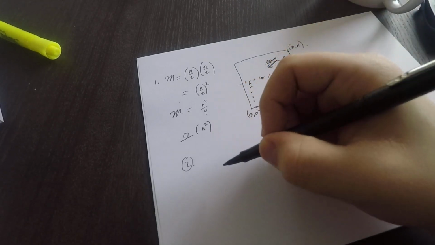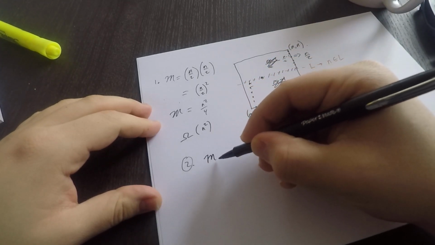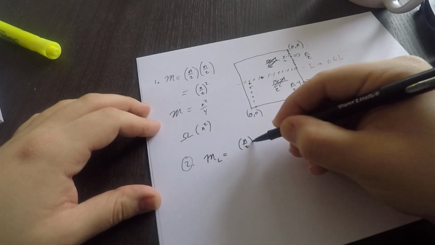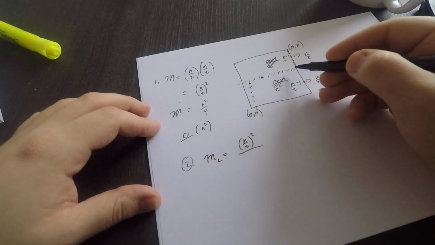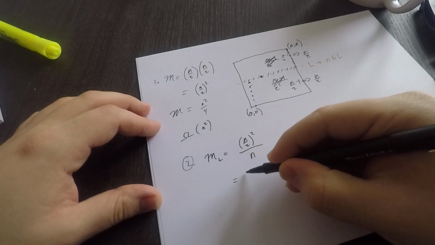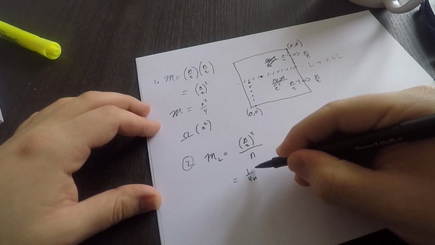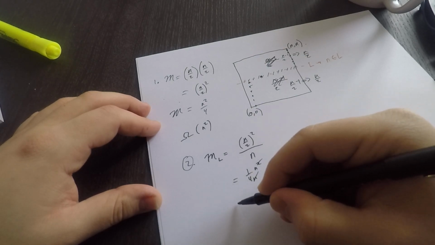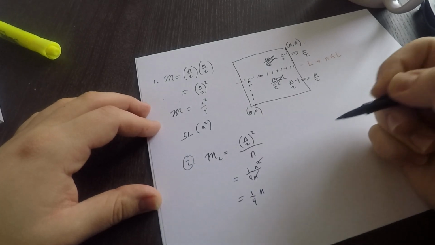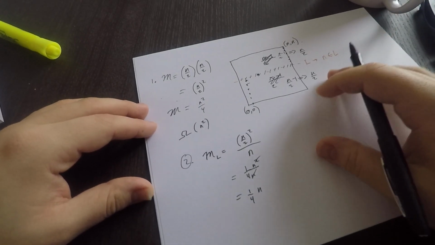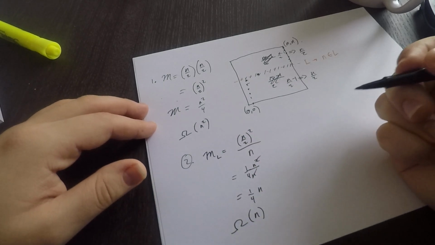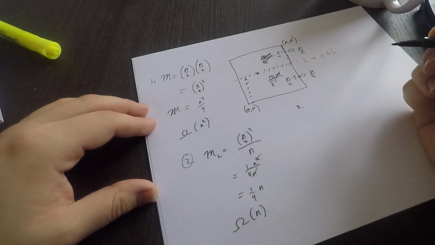So essentially what I can say is that the message complexity for this line will look like n over 2 squared divided by all of the nodes in the line. So then again I have 1 over 4 n squared over n, and that leaves me with 1 over 4 n. So that shows that my lower bound here is on the omega of n. Alright, so now part 3.